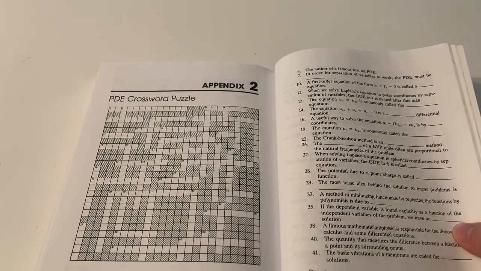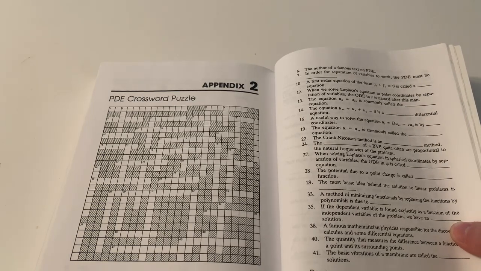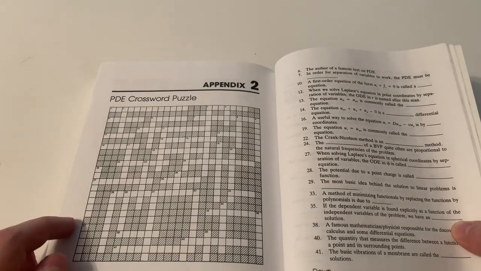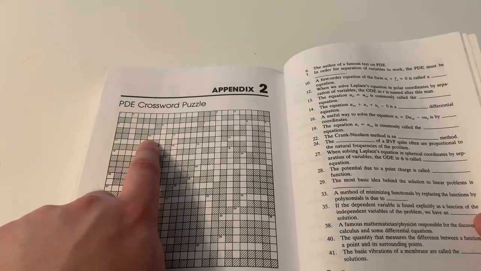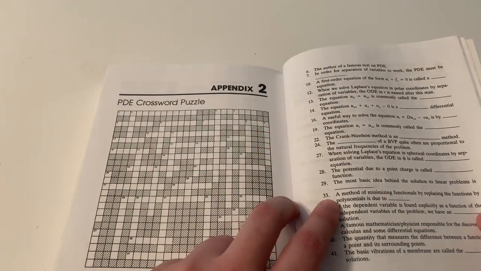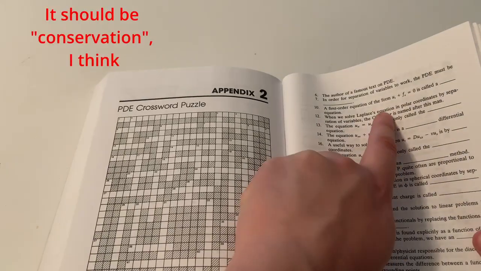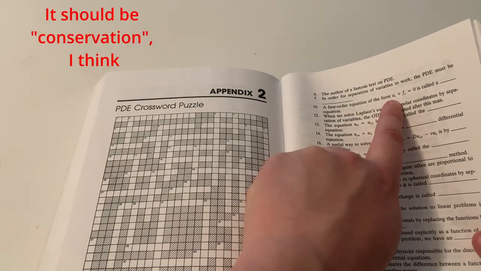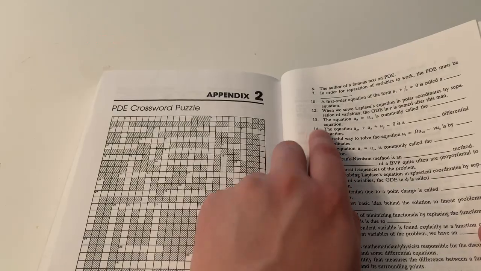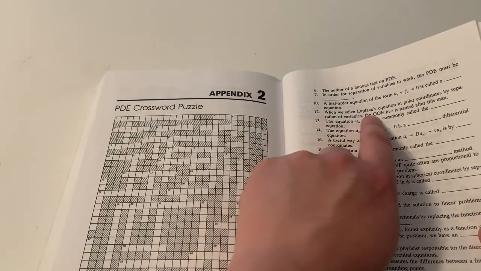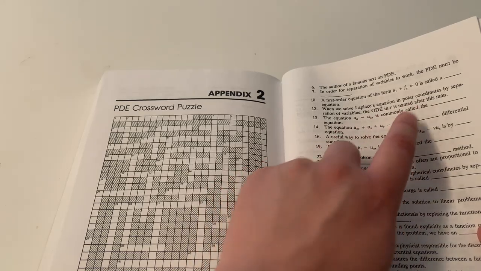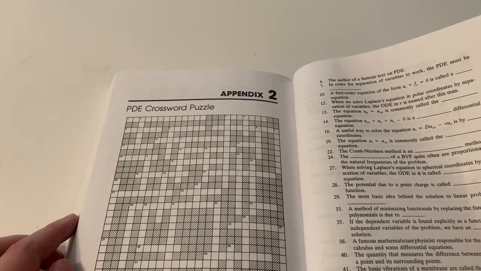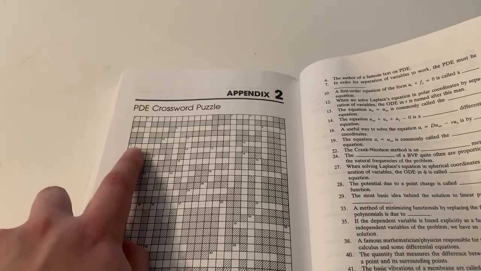10. A first-order equation of the form u_t plus f_x equals 0 is called a what equation? I think I've done a YouTube short about that, huh? The word is quite long. I'm thinking continuity equation, but it can also be hyperbolic. Hyperbolic PDEs do have first-order examples. This is actually quite a tough puzzle. 12. When we solve the Laplace equation in polar coordinates by separation of variables, the ODE in r is named after this man, I think Euler. Yes, Euler. Pretty short.